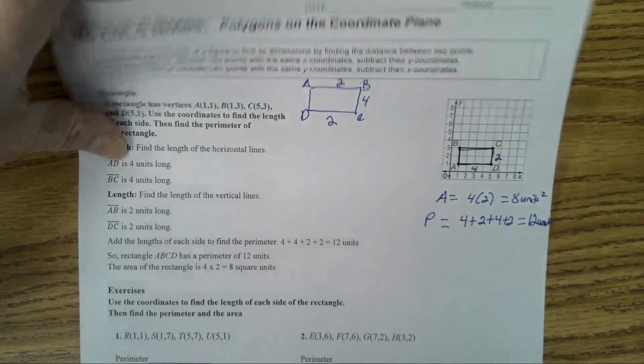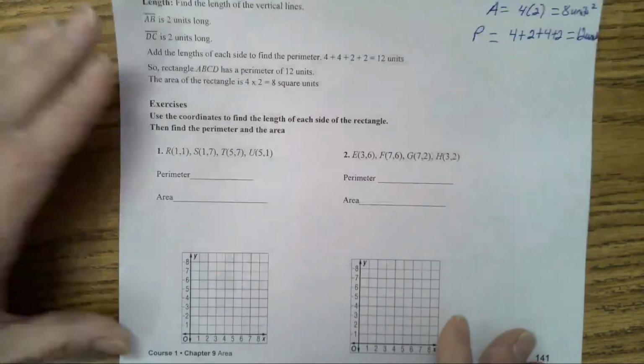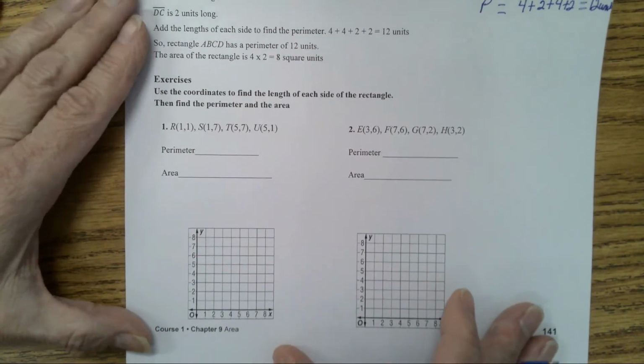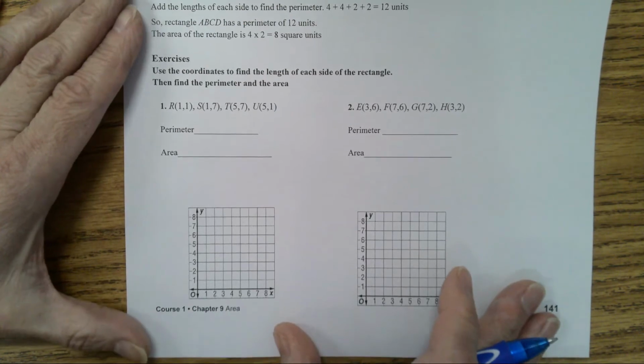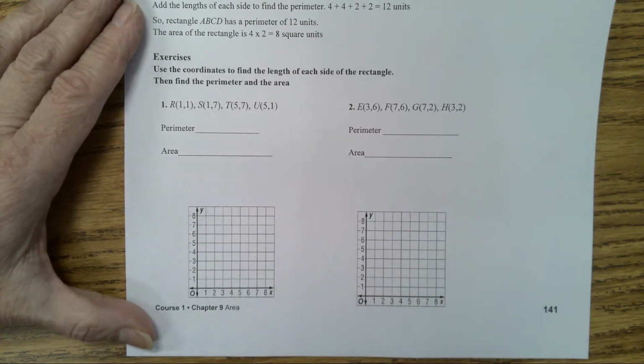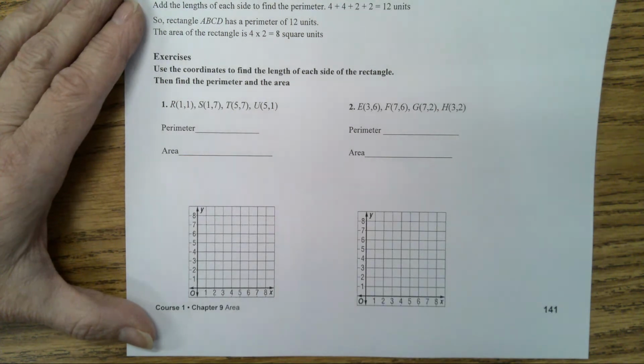Now let's go to 1 and 2 at the bottom of this worksheet. We're going to graph these, find the perimeter and the area. Yes, kids, there are questions like this on the test. I saw the test today. This problem is worth, I think, 6 or 8 points. So you want to graph everything right, okay? You get a point for graphing each one of your points right, is what I think they were doing.